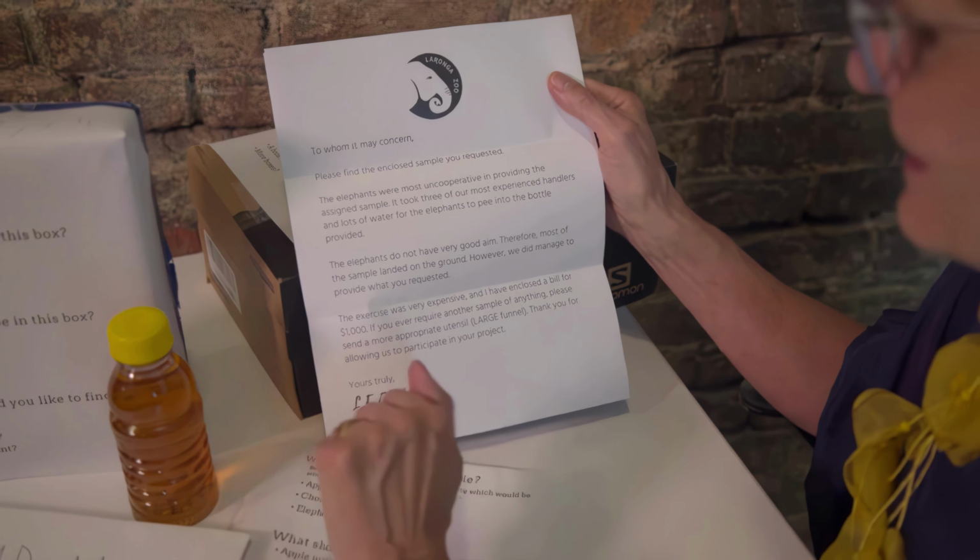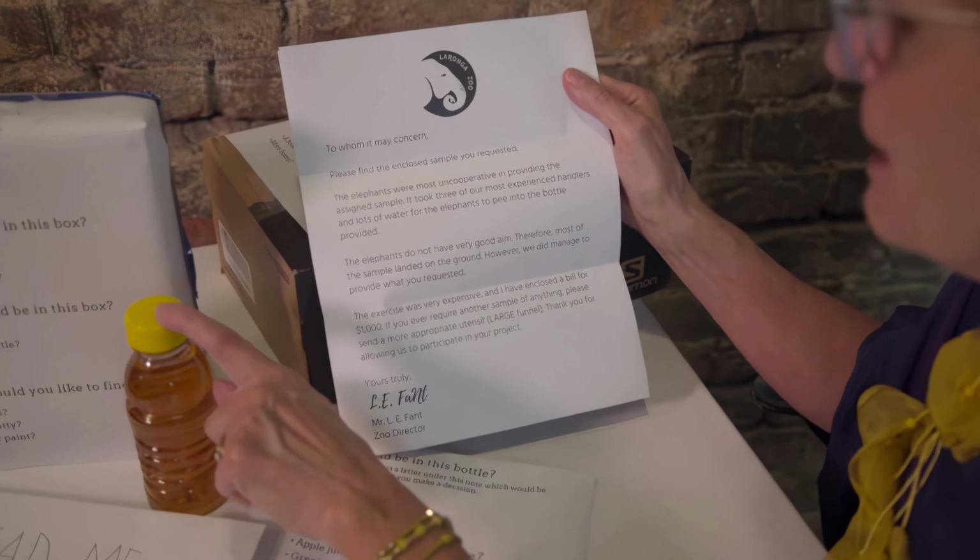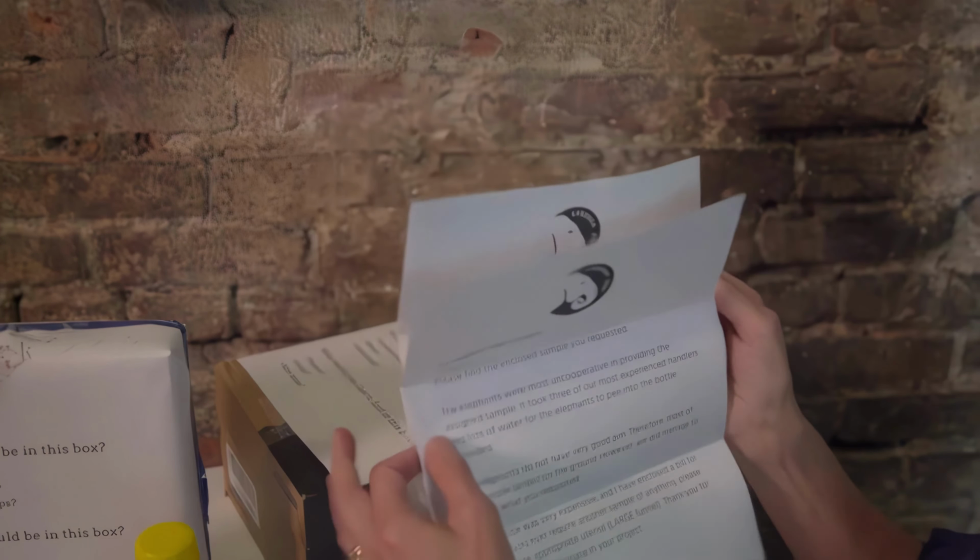However, we did manage to provide what you requested. The exercise was very expensive and I have enclosed a bill for $1,000. If you ever require another sample of anything, please send a more appropriate utensil, a large funnel. Thank you for allowing us to participate in your project. Yours sincerely, Mr. L.E. Fant, Zoo Director. And underneath, bill from the wrong zoo.